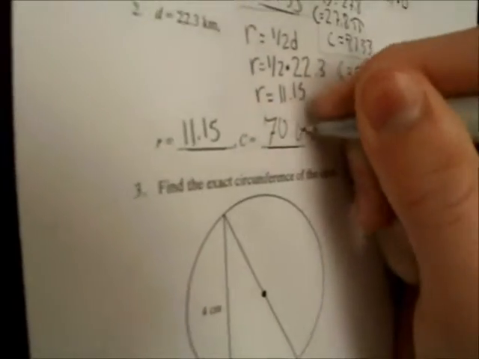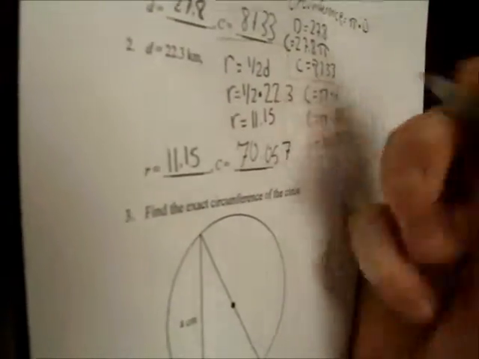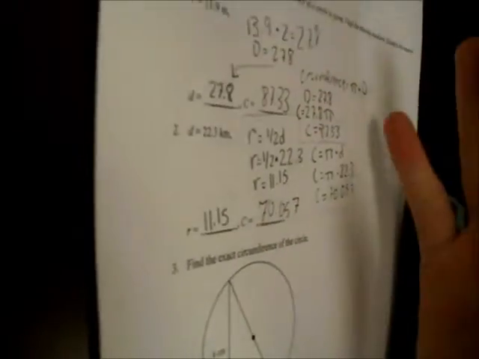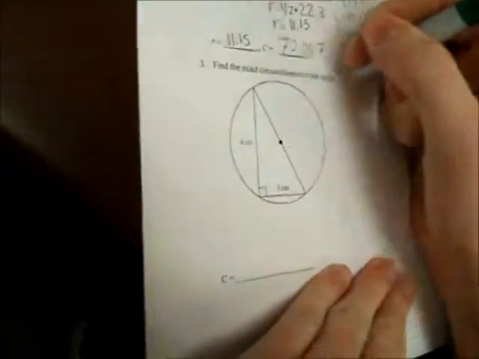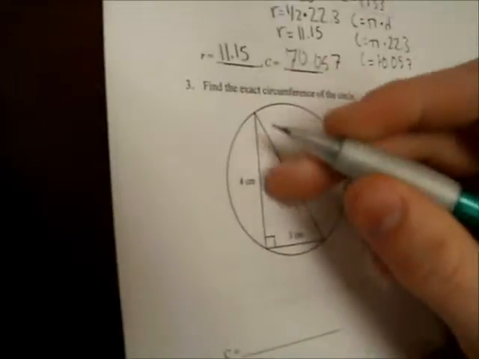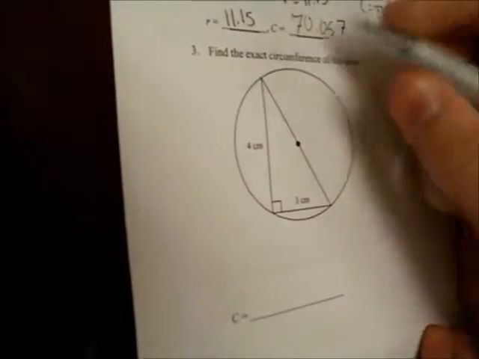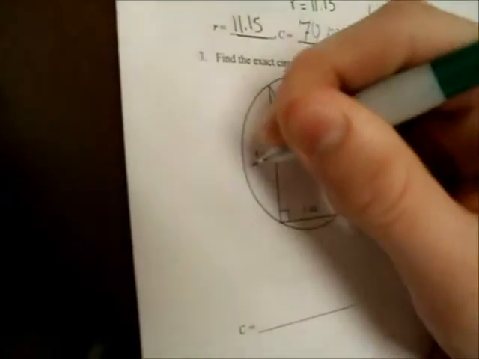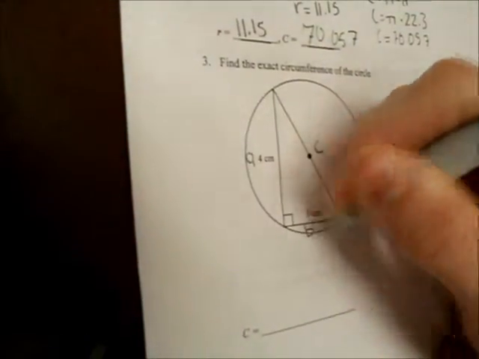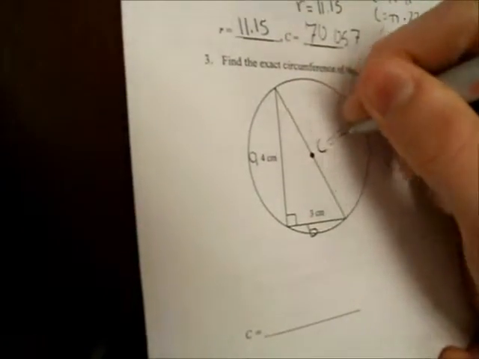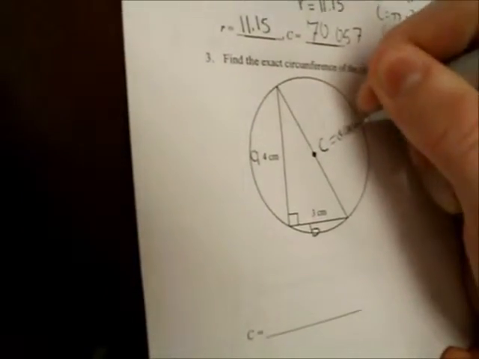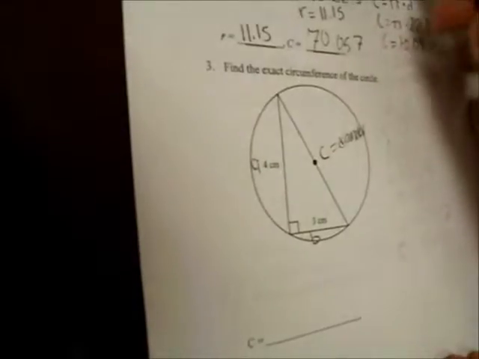Hello. For number 3, we need to find the exact circumference of the circle. To find the circumference, we need to know the diameter. Since we do not know that, we have to find it. Since we have a right triangle, and we have two side lengths, and we are missing the hypotenuse, we can use the Pythagorean theorem, which means that we can set it up as a squared plus b squared equals c squared, and c represents the missing diameter.